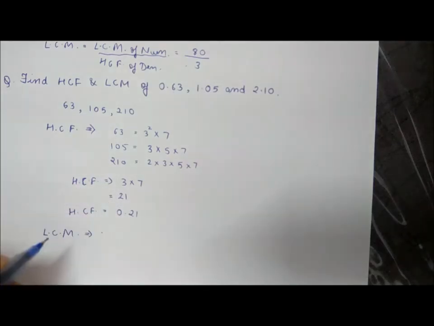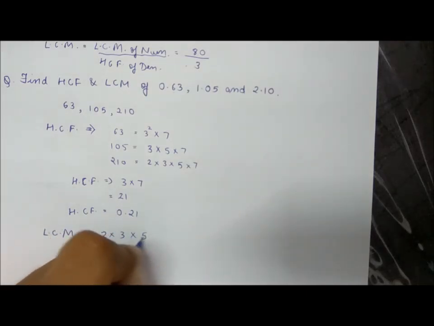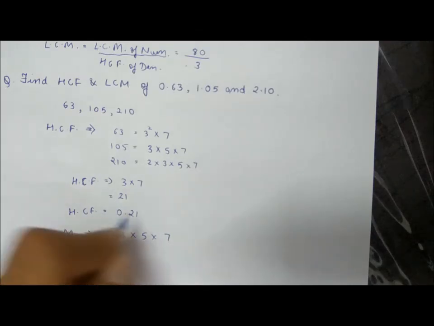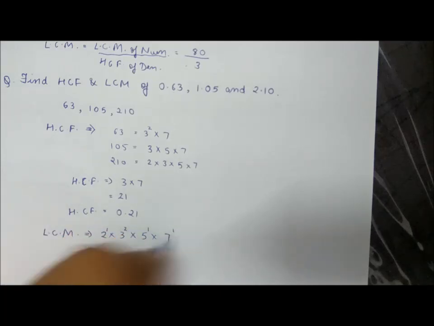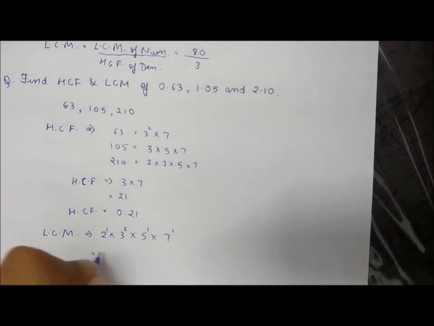0.21. So the LCM of these numbers will be written as 2 cross 3 cross 5 cross 7 with the maximum power. The maximum power of 2 is 1, the maximum power of 3 is 2, the maximum power of 5 is 1, and that of 7 is also 1. Hence, the LCM of these numbers comes out to be 630, which implies that the LCM of the decimal numbers 1.05, 0.63 and 2.10 will be 6.3.